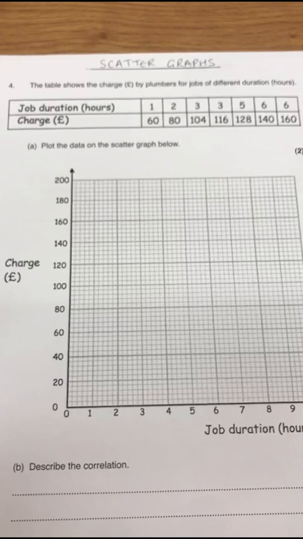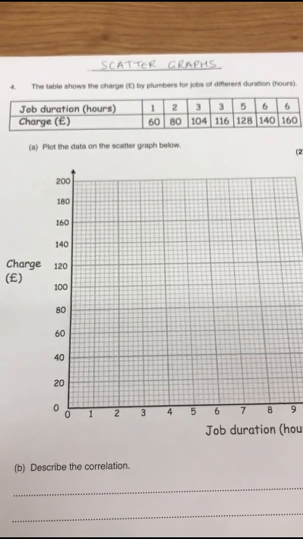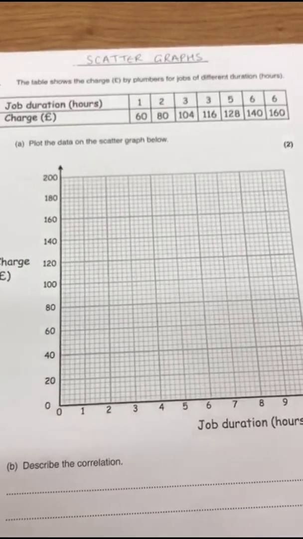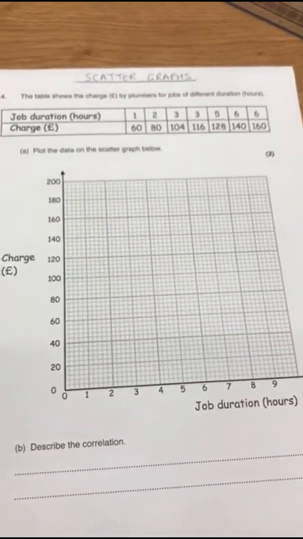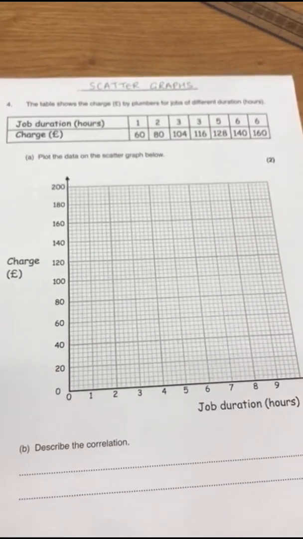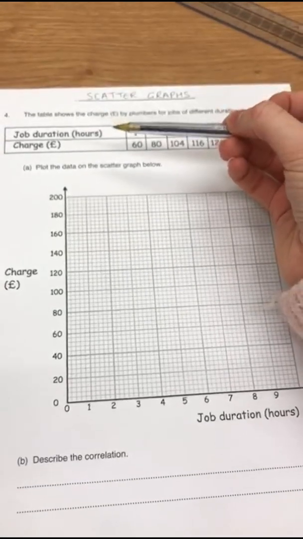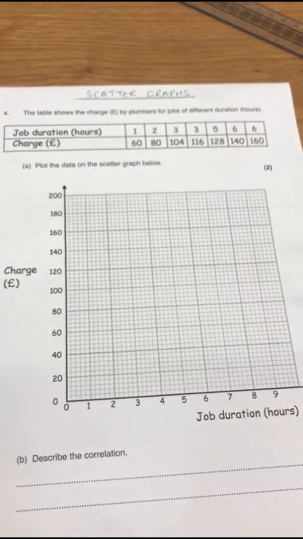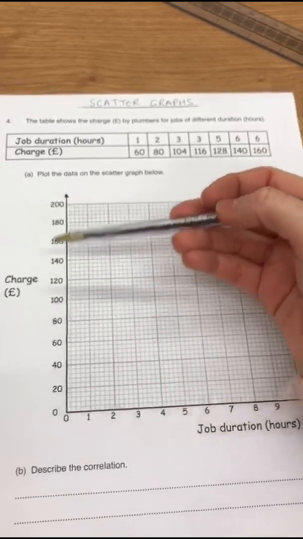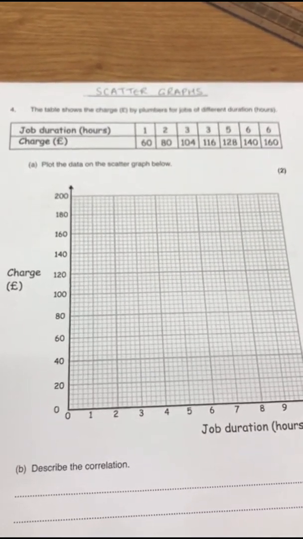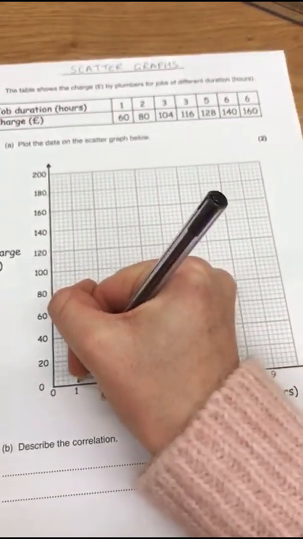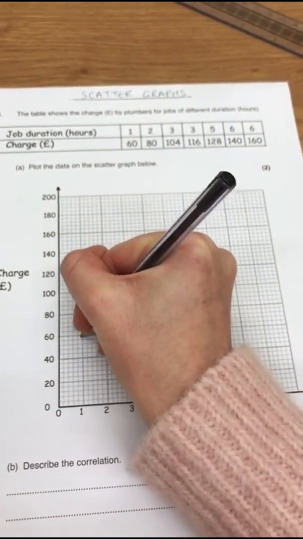Now I'm going to use a pen for this. You would normally use a pencil. I'm only using a pen to make sure that it shows clearly on the video. So as well, just always check your axes before you start. So the number of hours is on the x-axis here, and then obviously the charge is on the y-axis. So the first one is 1 and 60. So I'll go to 1 hour and up to 60 and put my plot there.